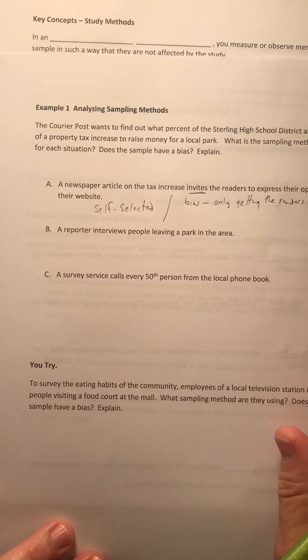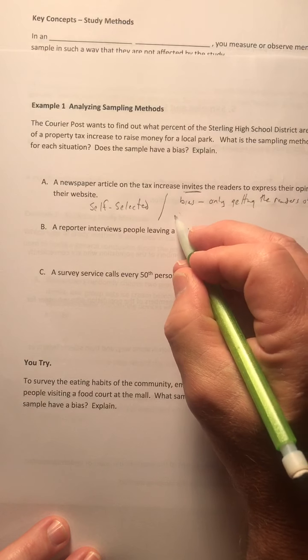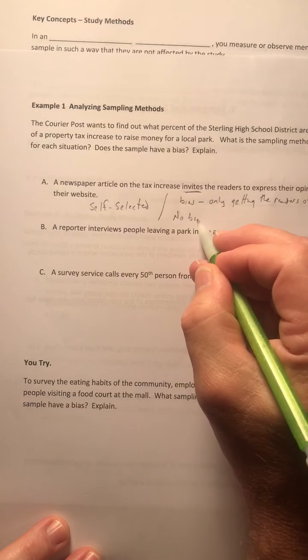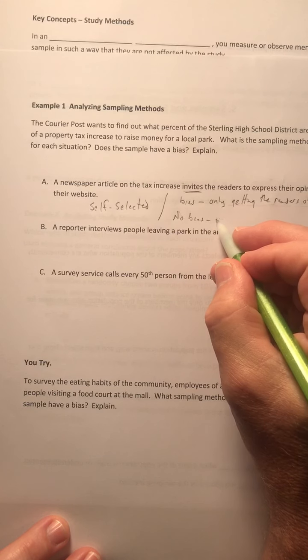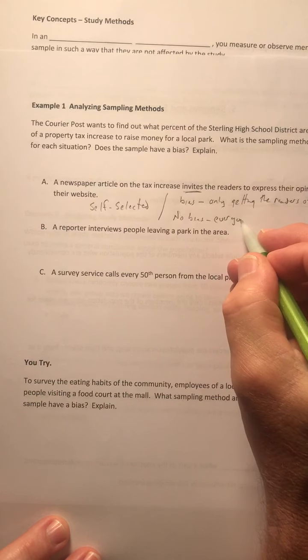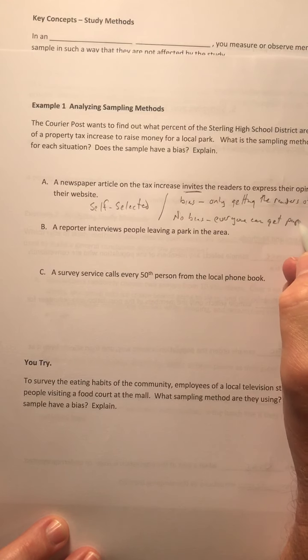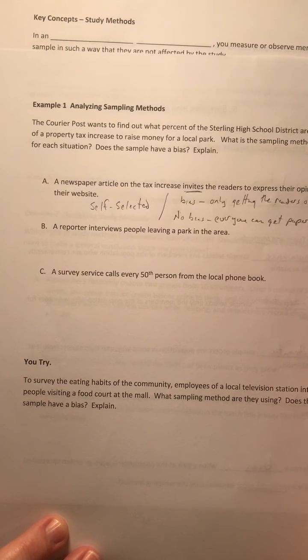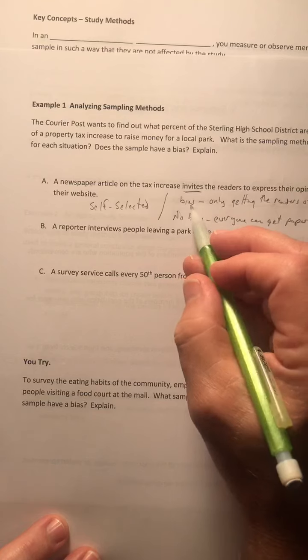All right, so that may introduce a bias in it, or you could say that there is no bias, because everyone can get the paper at the store, they could go to the library, and everyone can get to the library and use the computer. So you could go either way on this.